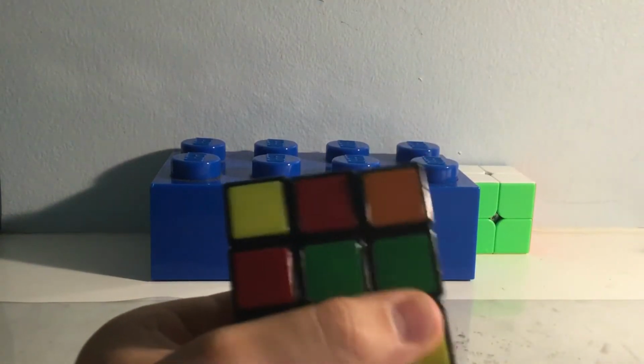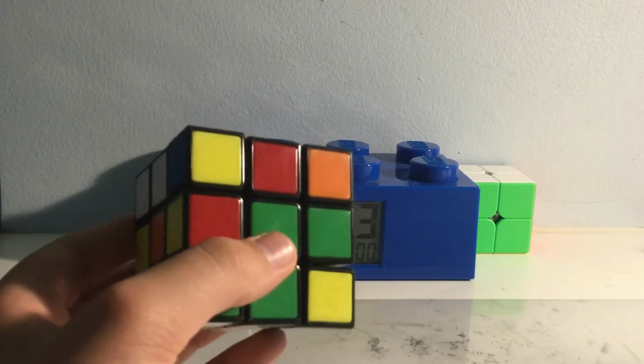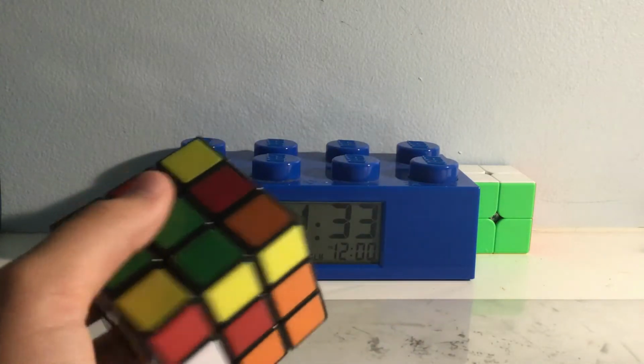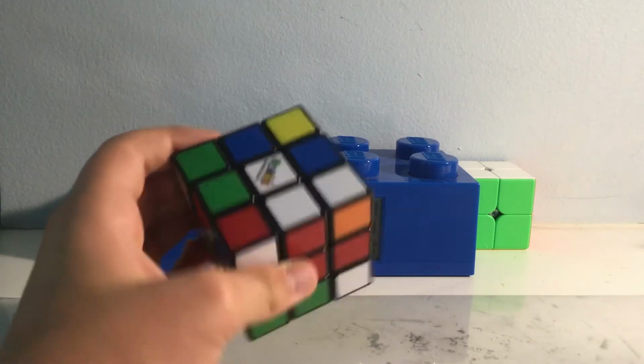Please remember that all these moves are relative to the player, and for 2 moves, it doesn't matter which way you do it, clockwise or counterclockwise. Now we can finally start solving it. First, we must solve the cross.